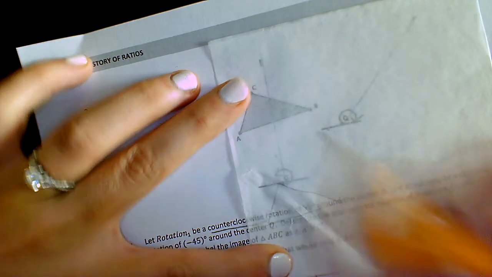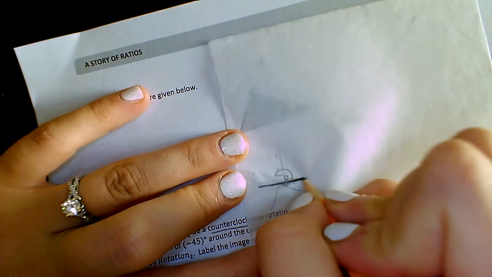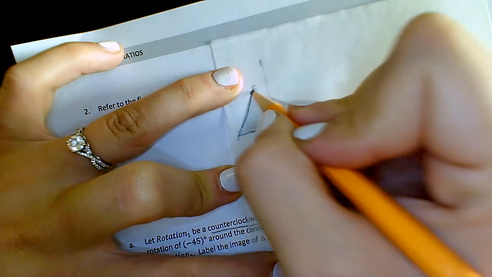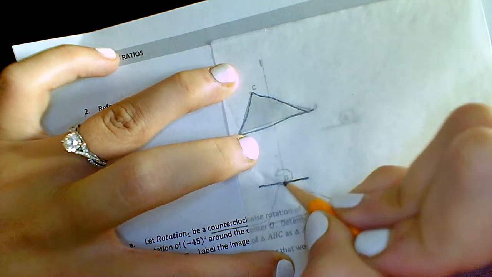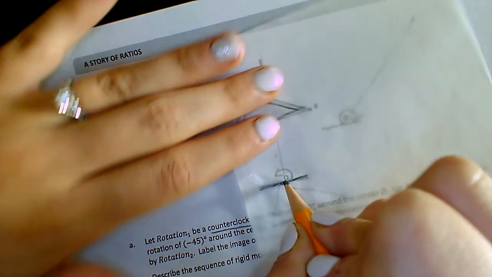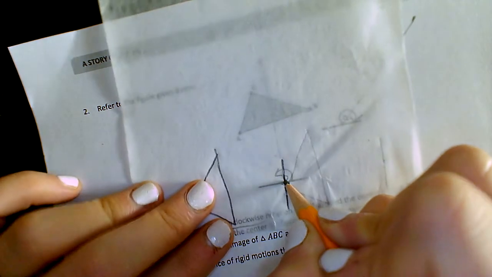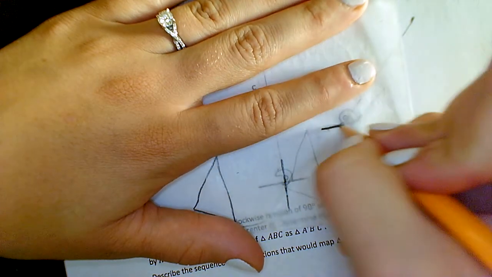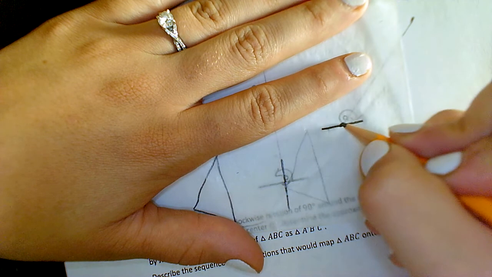Okay, let's try again. Through O, draw our figure. Put your pencil at O, rotate 90 degrees. And then I still have Q on there, so I can do Q. Draw your line.